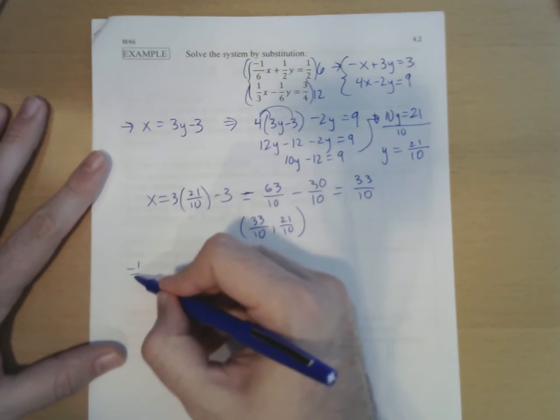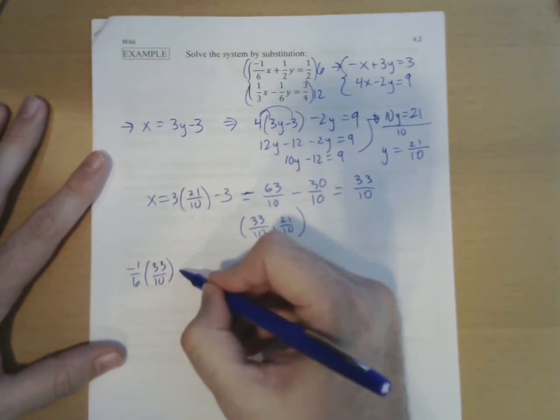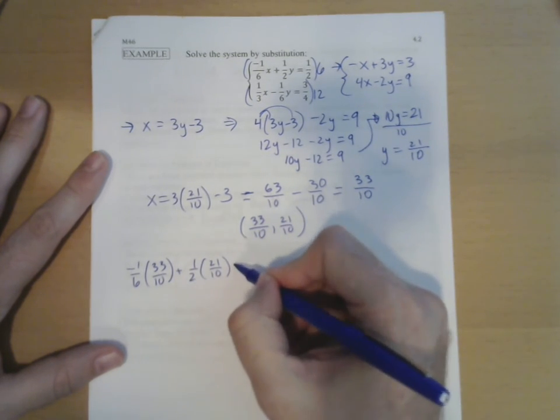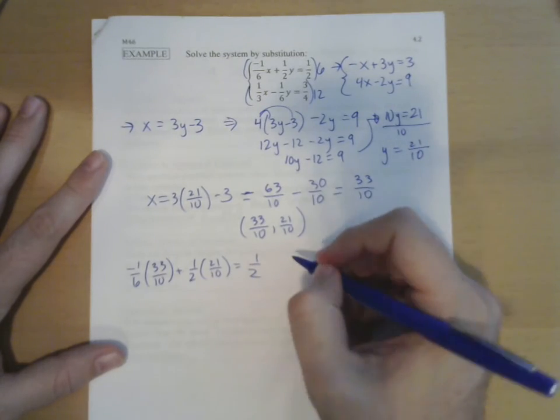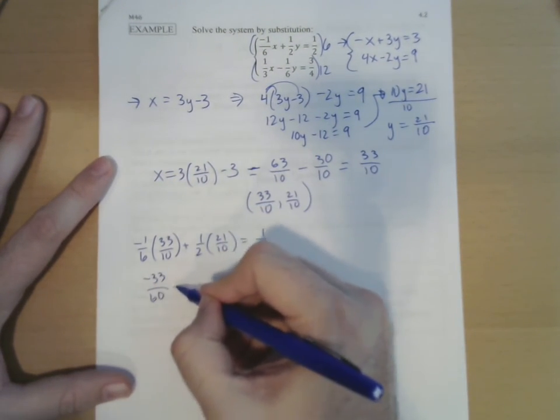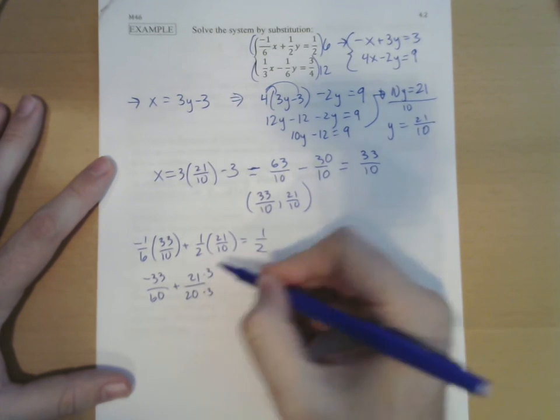So we have negative 1/6 times 33 over 10 plus 1/2 times 21 over 10 should equal 1/2. So this is going to be negative 33 over 60 plus 21 over 20. I'm going to times by 3 here.